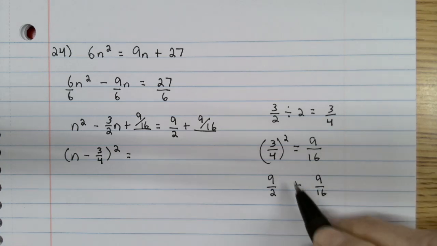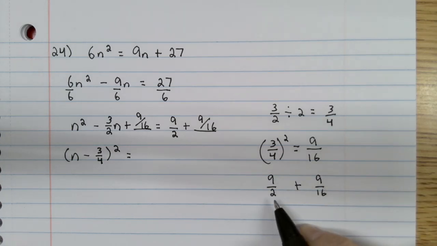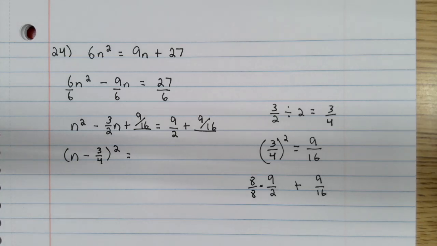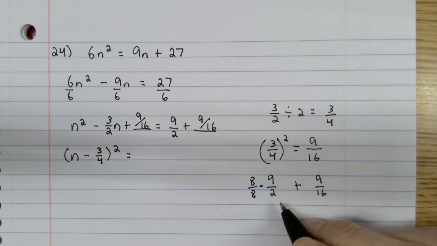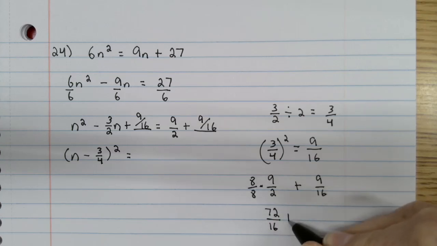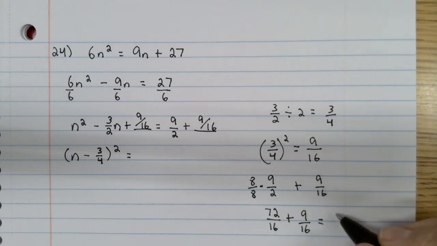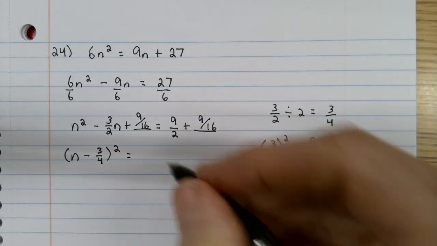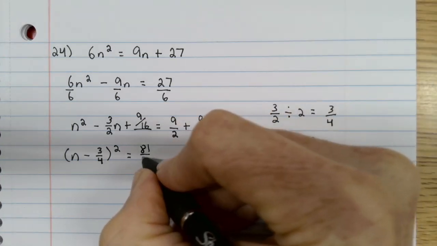We've got to get a common denominator. 2 goes into 16 8 times, right? So I can multiply 9 over 2 by 8 over 8. And what am I going to get? I'm going to get a 72 over 16. And now I can just add these together. I've got common denominators, so I'm going to get 81 over 16. And I actually like that because 81 and 16 are both perfect squares. So now I come over here, I'm going to write it in here, 81 over 16.